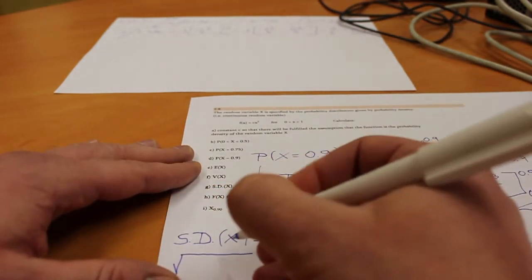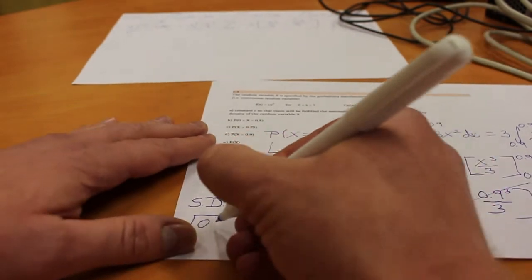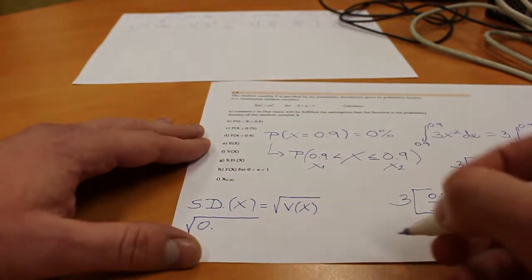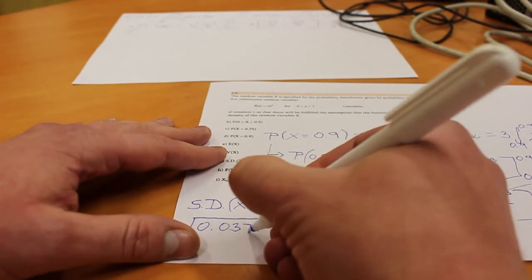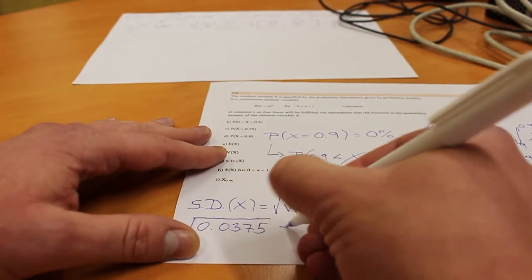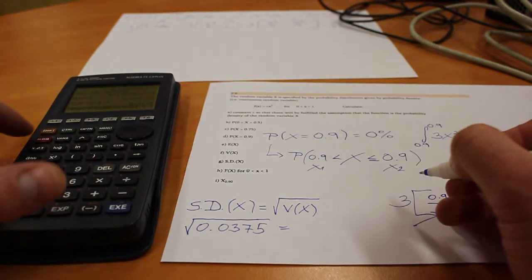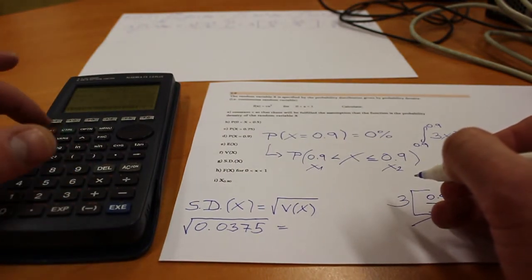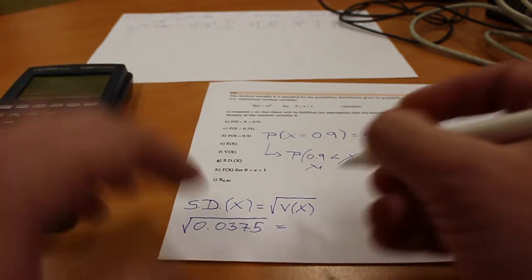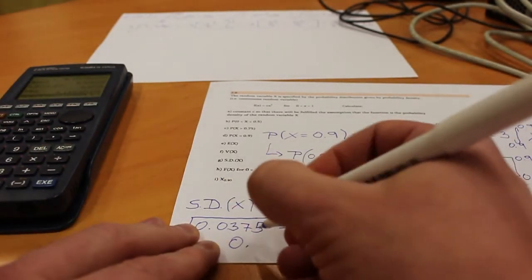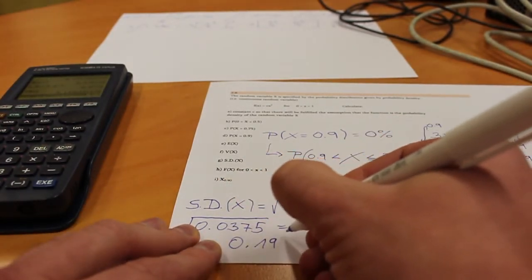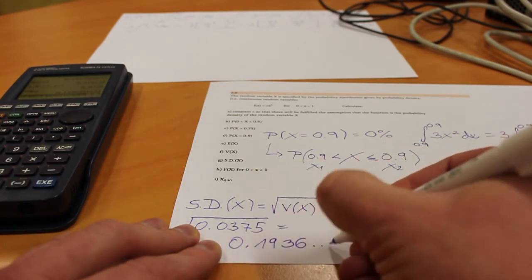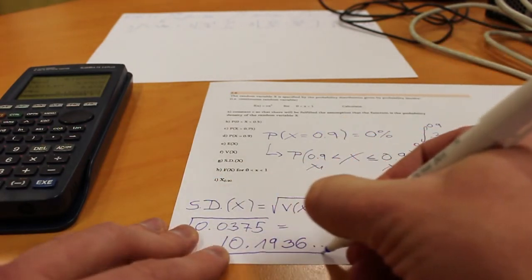So the square root of 0.0375, I will use the calculator, is equal to 0.1936 and a lot of decimal positions.